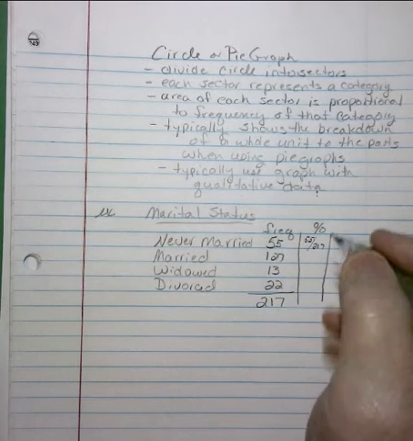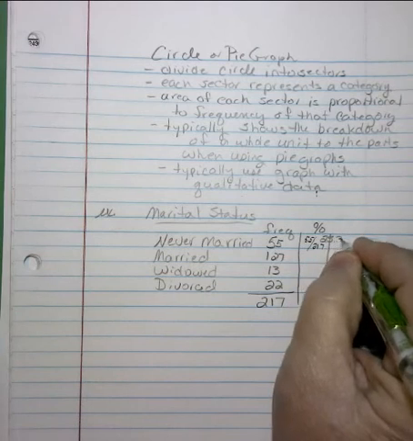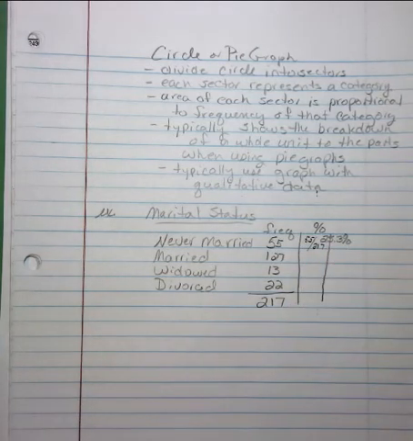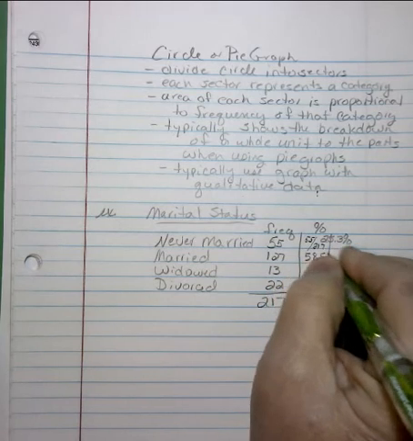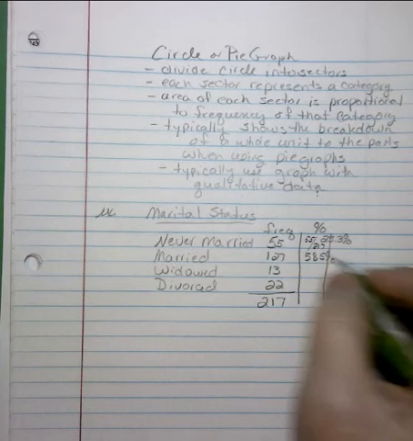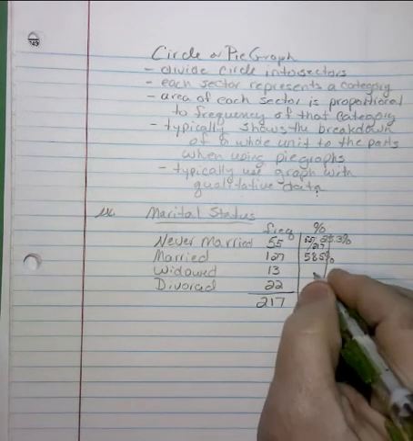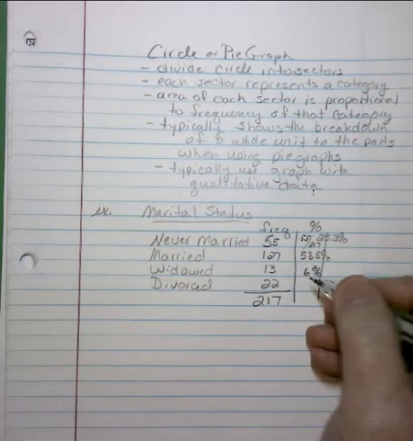So on that first one, we get 25.3%. On the next one, we get 58.5%. On the next one, we get 5.99, so we're going to round that to 6%. And then we get 10.1%.